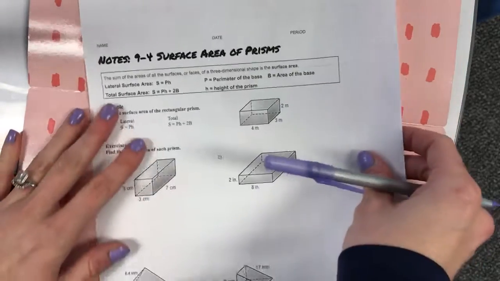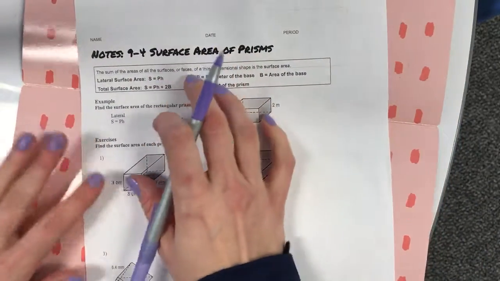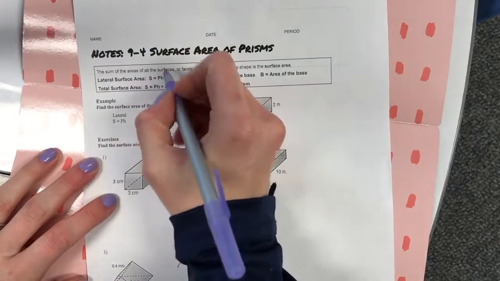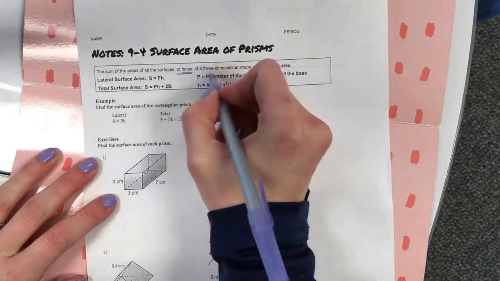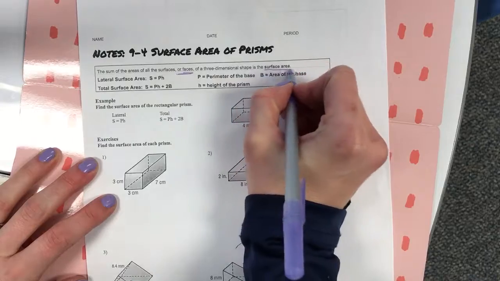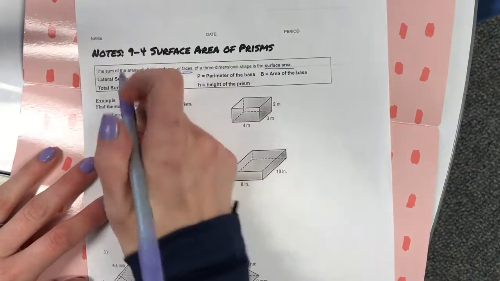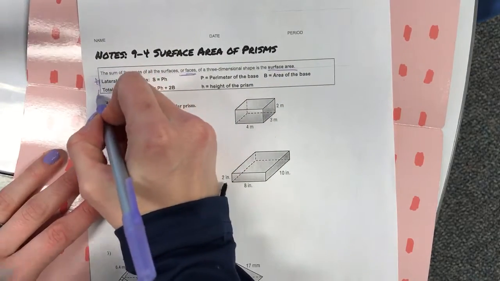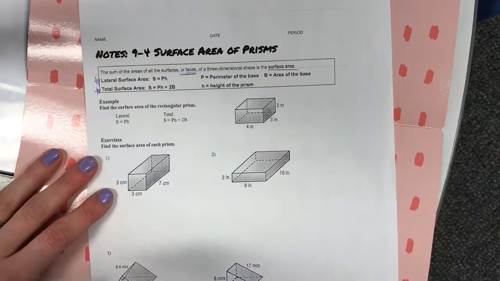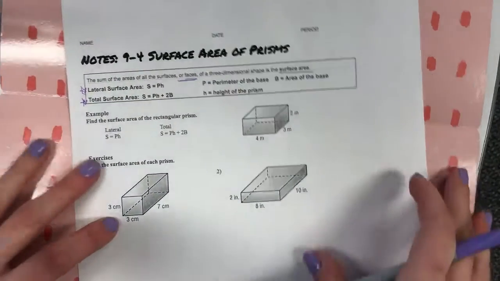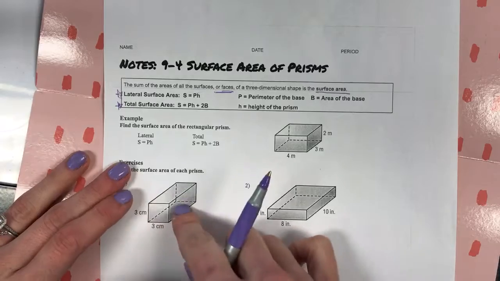Okay, so surface area of prisms. The sum of all the areas of the surfaces or faces of a three-dimensional shape is the surface area. There's lateral and then there's total surface area. Lateral surface area is just those faces or the sides.